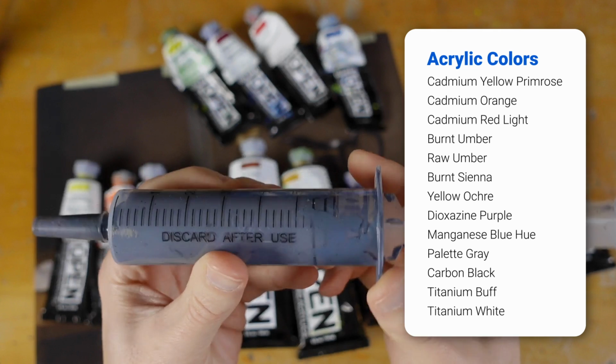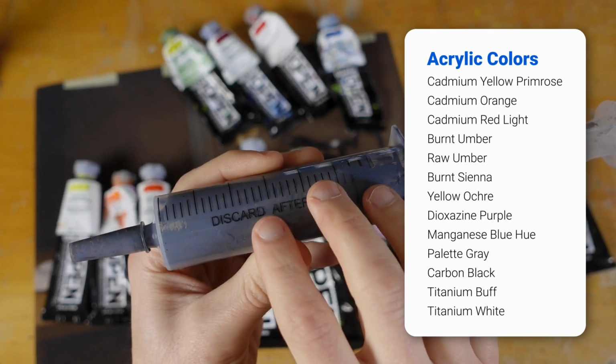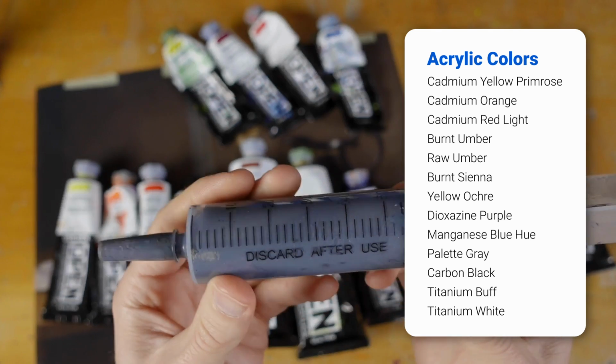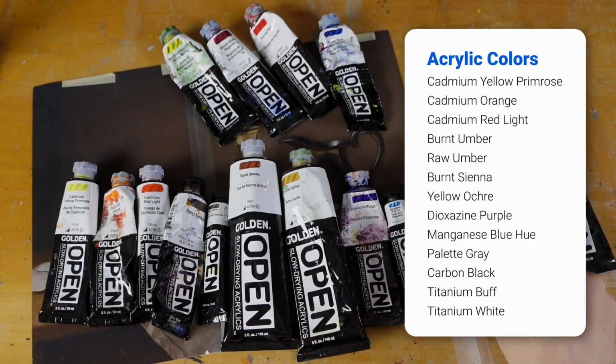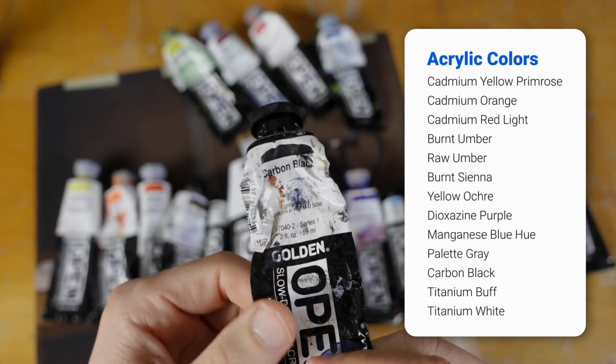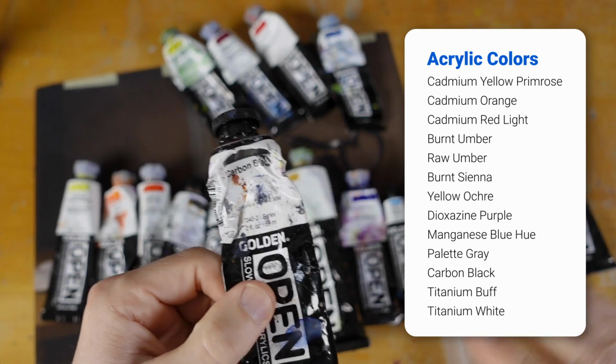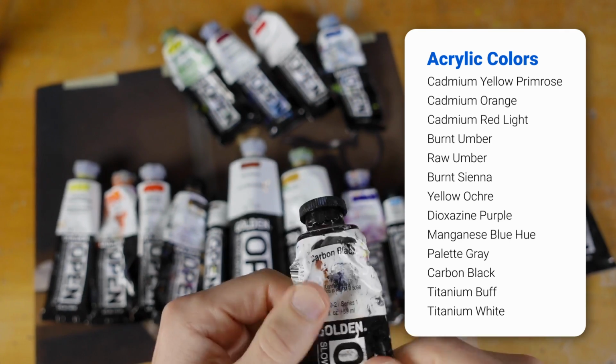I have an entire video about how I use large syringes like this to store leftover paint. It does work out better than using those empty metal tubes. And I have an entire video about why I don't use black or grays in my paintings. So in this video, I have to use black and gray. And there's nothing wrong with using black.